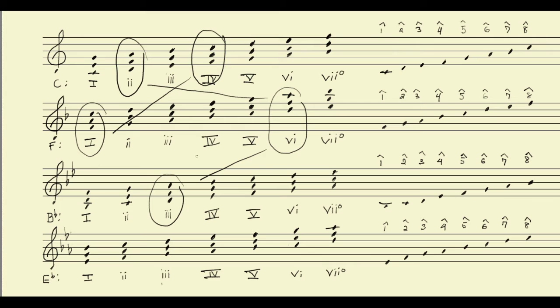And we also find it in the key of B flat, where it's the 5 chord. So the F major chord can be found as the 4 chord in the key of C, the 1 chord in the key of F, and the 5 chord in the key of B flat.